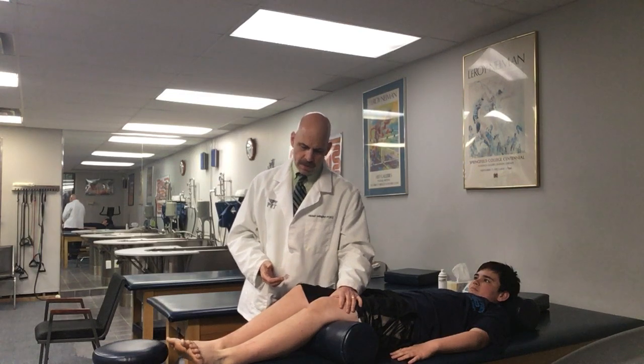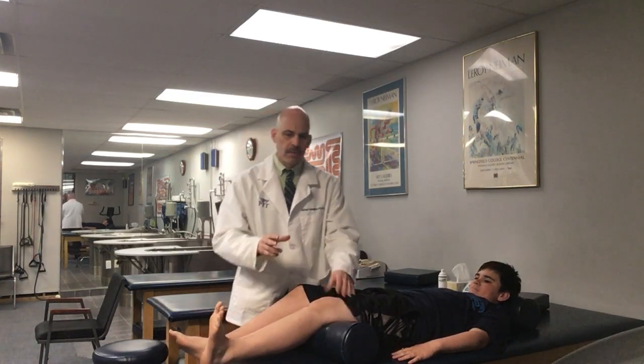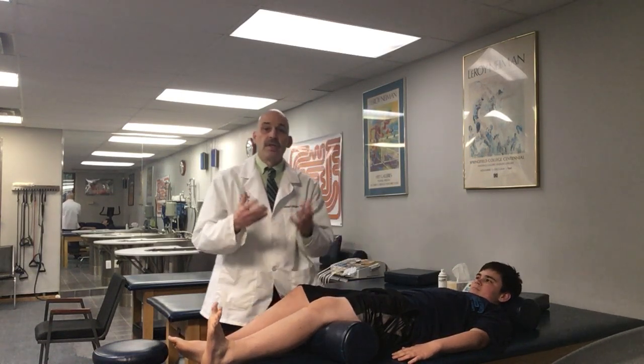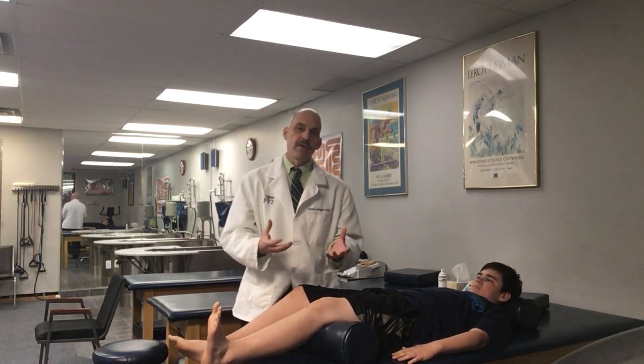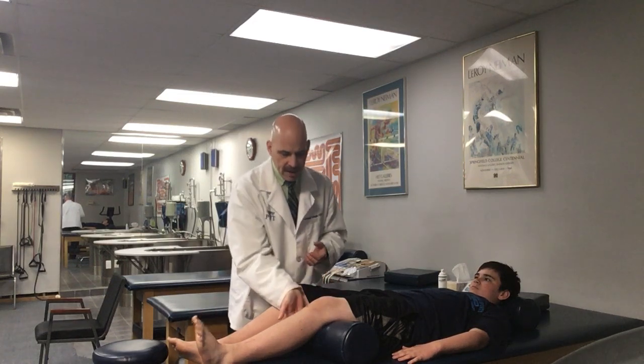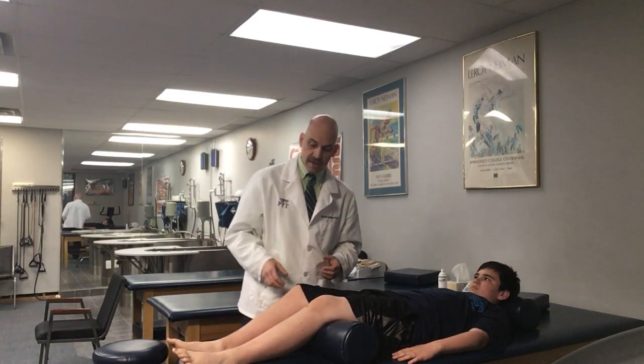Relax it. Good. Again, pushing down to the pillow, bringing the toes up, compressing the pillow, engaging the quadriceps muscle, initiating that muscle pump. Every time he contracts the muscle, it will help to pump the fluid out of the suprapatellar pouch, out of that popliteal space where the fluid has a tendency of sitting.